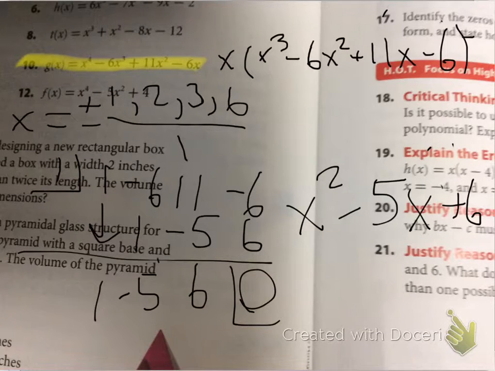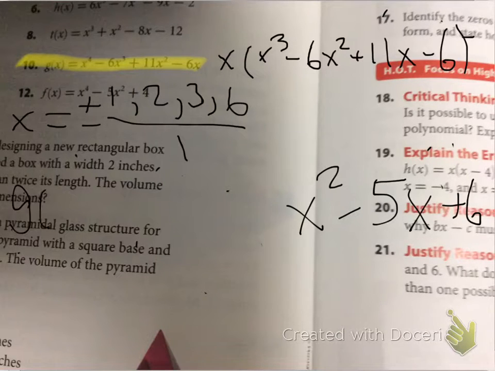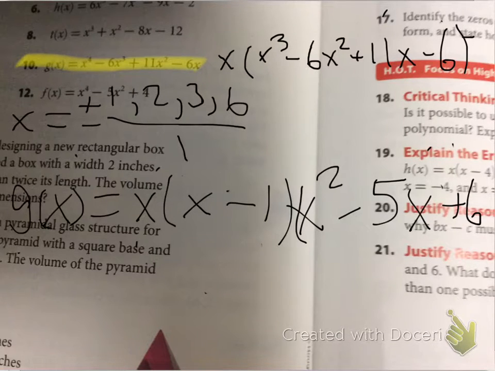And so now we know that one of our roots is 1. So we know that g of x is equal to x times x minus 1 times this right here.